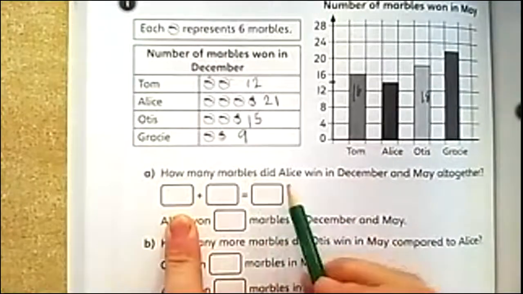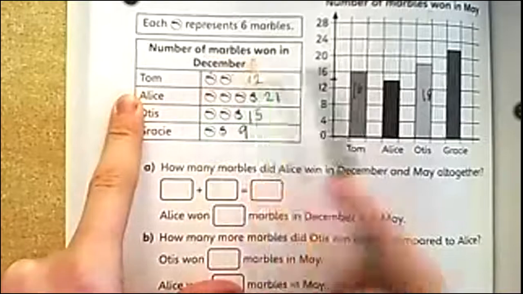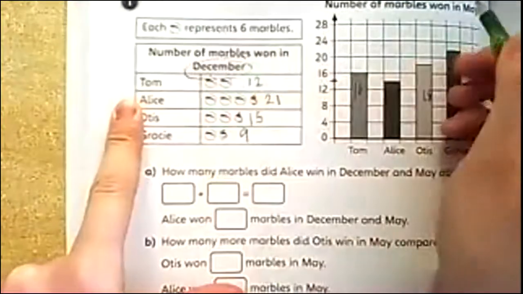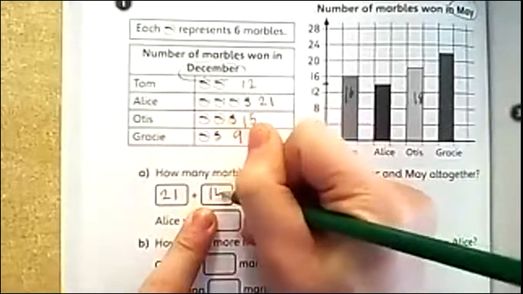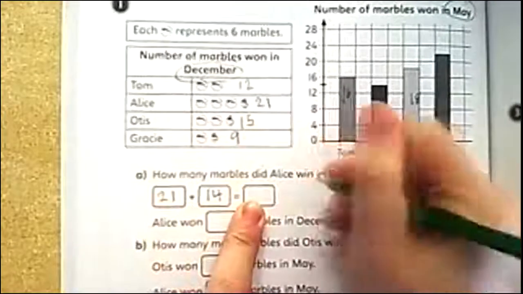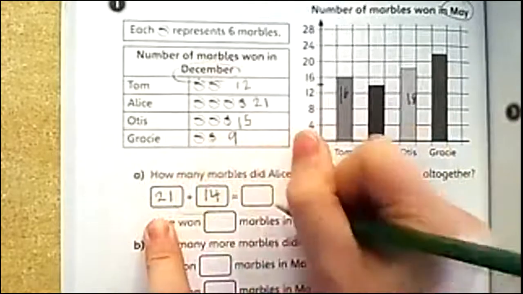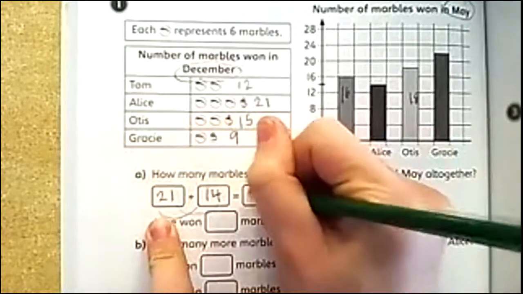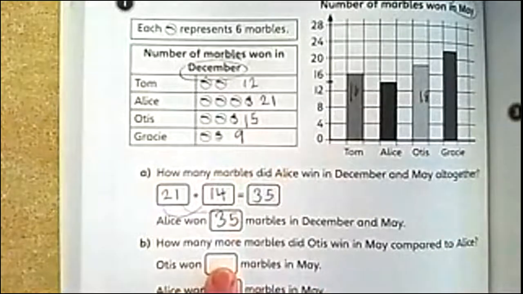So how many marbles did Alice win in December and May altogether? So let's have a look at Alice. This is what she won in December, this is what she won in May. That's really important to look at. December and in May, and we want to know all together. So Alice in December was 21. Alice in May was 14. 21 add 14. If you needed to, you could work this out using your column method, but I can easily just add up my 1s, which are 5, and my 10s, which are 30. 35. Alice won 35 marbles in December and May.